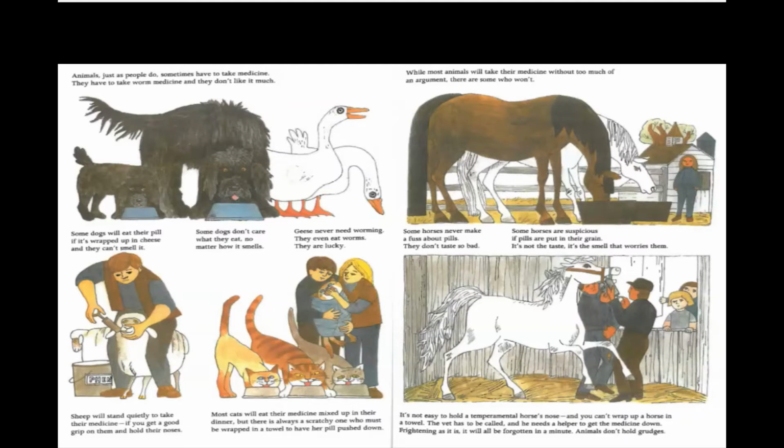Some horses never make a fuss about pills. They don't taste so bad. Some horses are suspicious if pills are put in their green. It's not the taste, it's the smell that worries them.